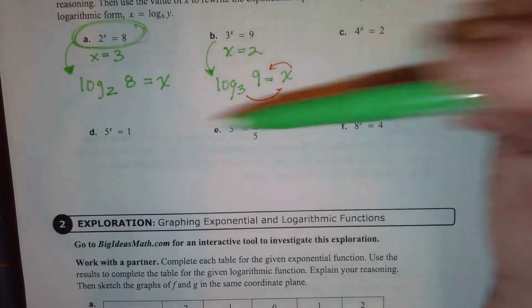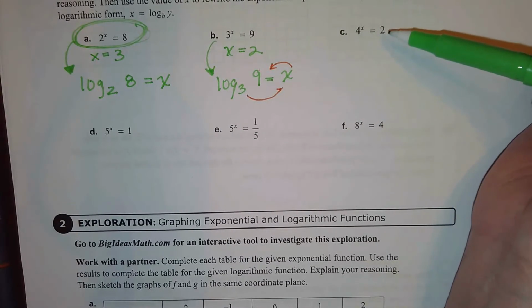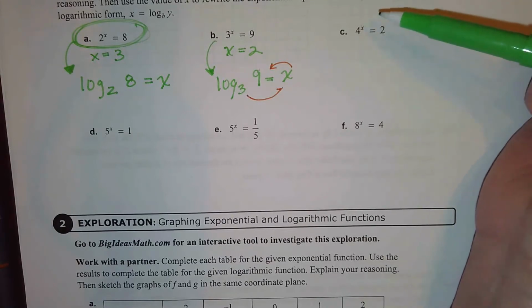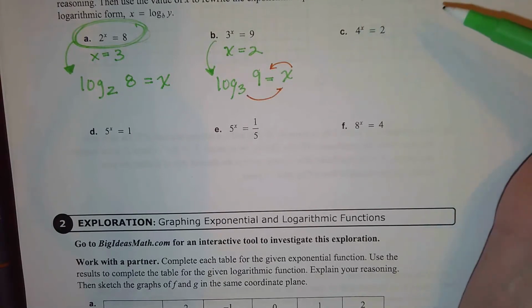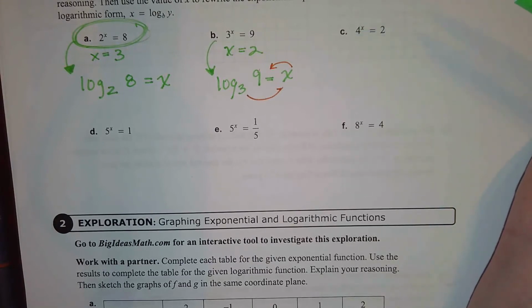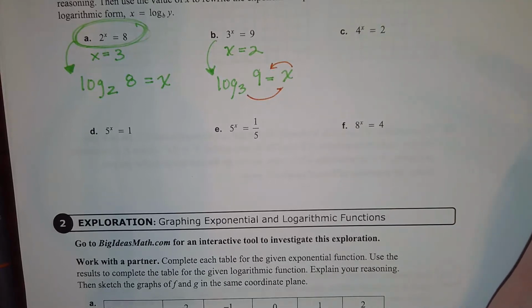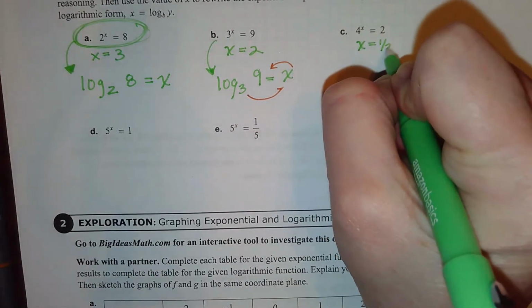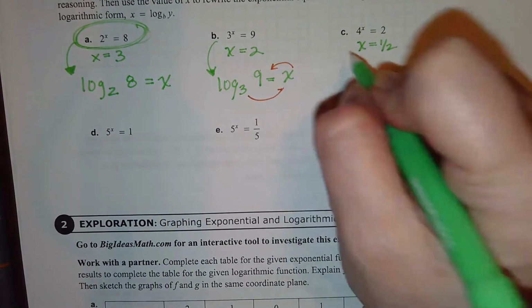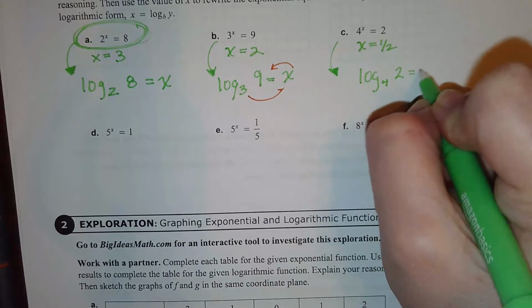All right, so some of these get a little tricky, and so I encourage you to think outside the box a little bit. All right, so we have 4 and 2. So again, think about what you're doing to get from 4 to 2. Think powers. What power would you have to raise 4 to get to 2? Well, you might be thinking that how they're related is that if you take the square root of 4, you get 2. And so in other words, we know that that power has to be a half. So this would be log base 4 of 2 equals x.